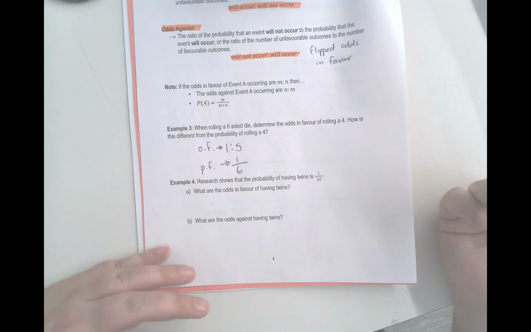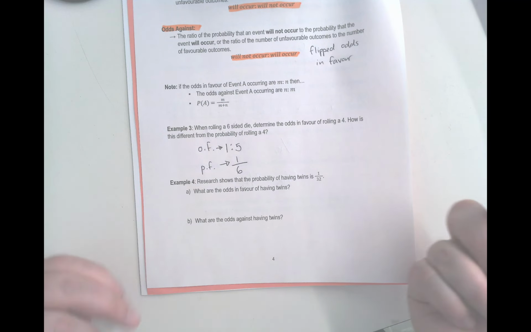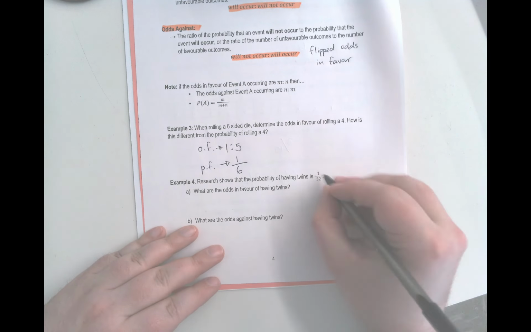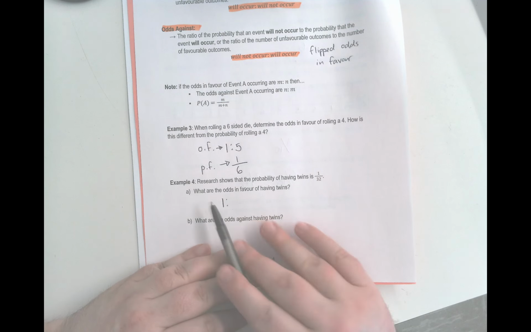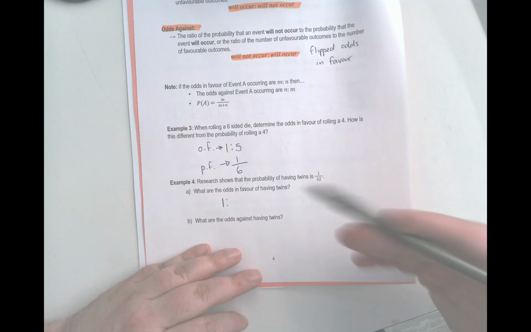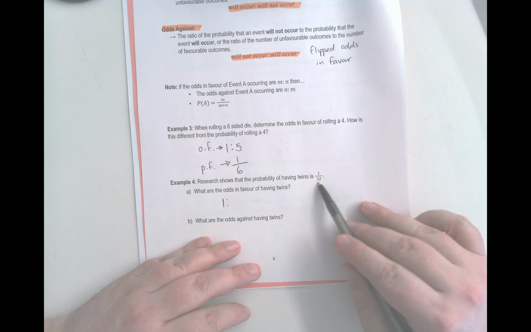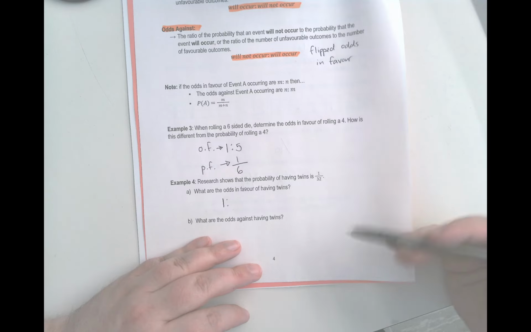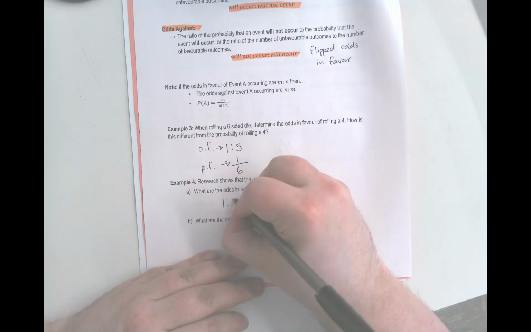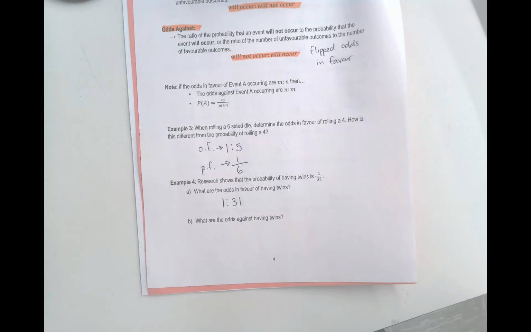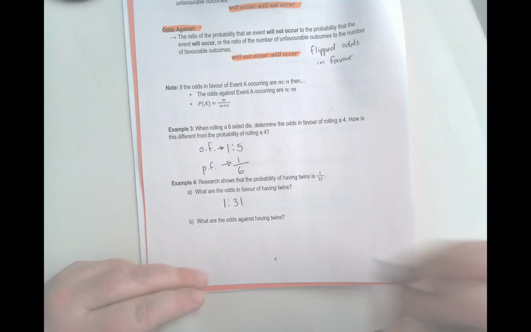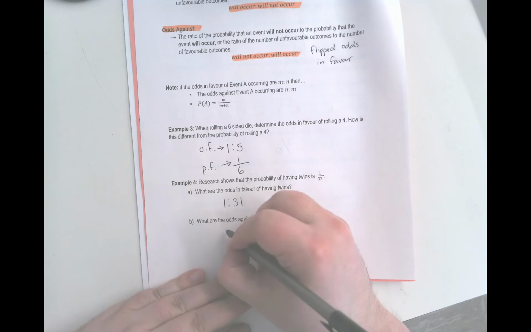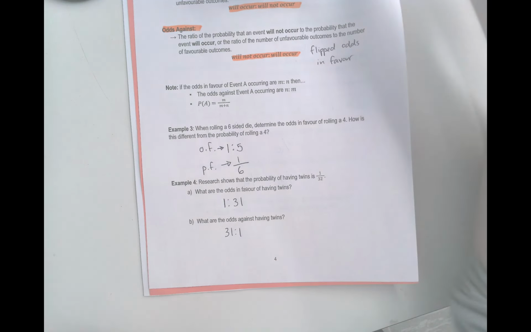So once we figure out the odds in favor and odds against, we just flip it around. For the odds in favor, there is one way that we can get twins, but then the other number is the number of ways it will not occur. Remember, 32 is my total. 1 is the number of ways that it can happen, so 31 is the number of ways that it can't happen. So it would be 1 to 31. And the odds against, like I said, we just flip those numbers around, so it's going to be 31 to 1.